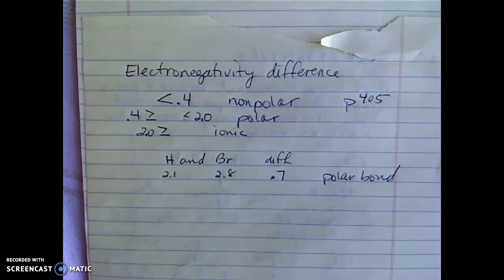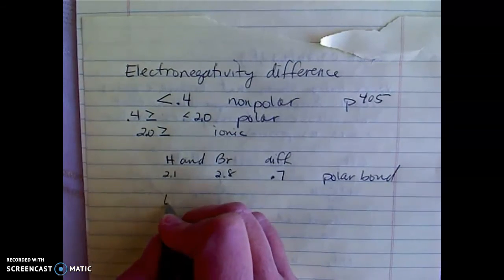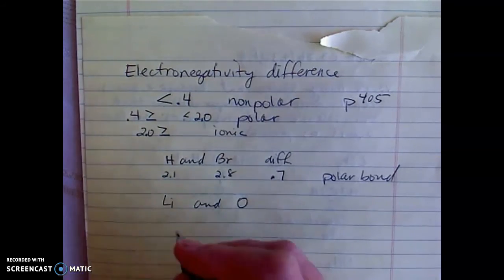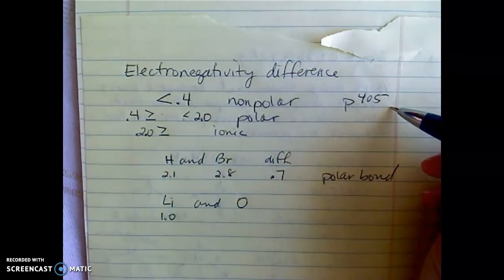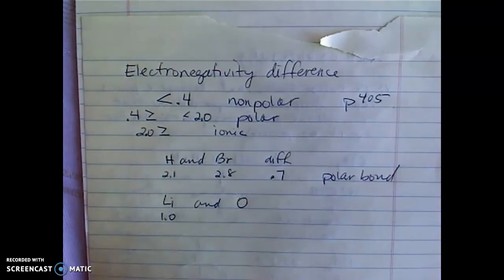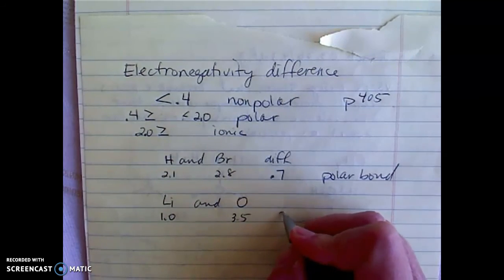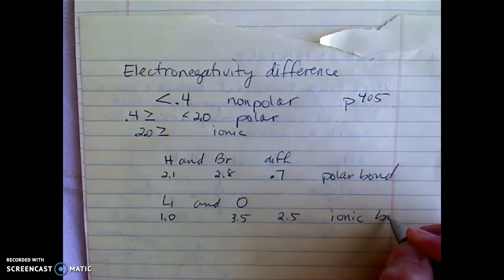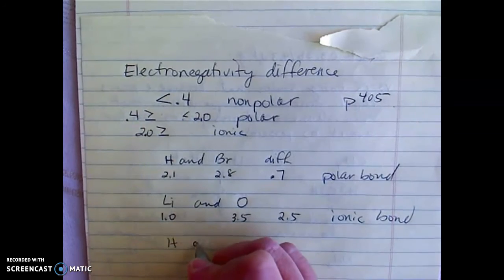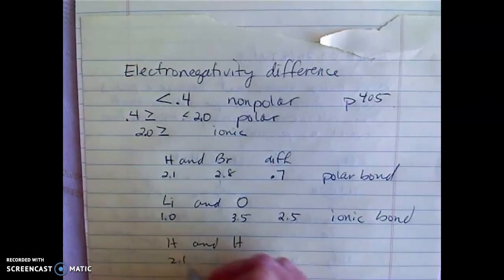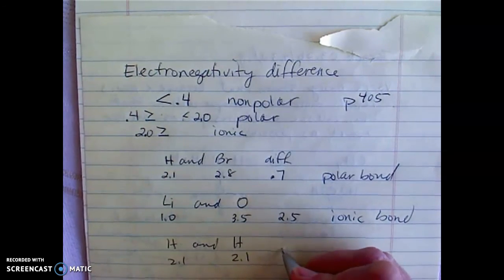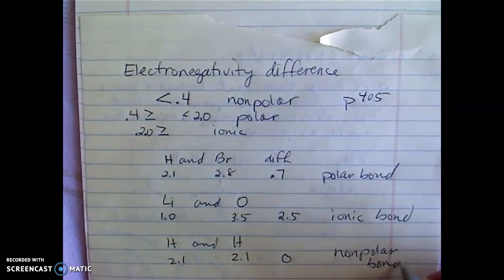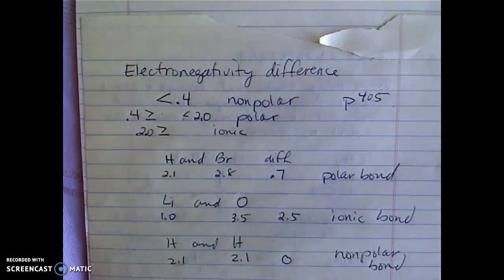Okay? If we have lithium and oxygen bonds, lithium is going to be a 1.0. Again, it's coming from this table on page 405. And oxygen is a 3.5. That gives us a difference of 2.5. Okay? That means we're going to have an ionic bond. Now, if you were to have one between hydrogen and hydrogen, you got 2.1, 2.1, your difference is 0. This would be non-polar. Non-polar bond. And then you'd have to look at the shape of the molecule to tell if the molecule was polar or not.